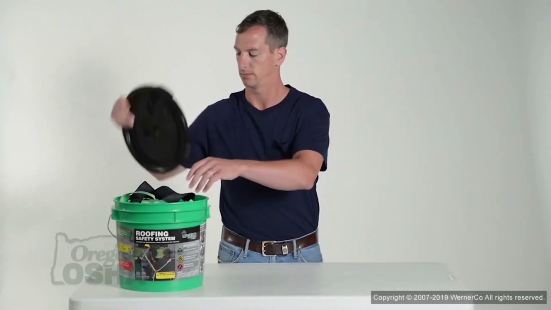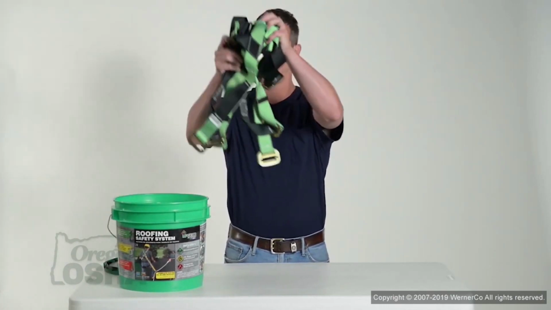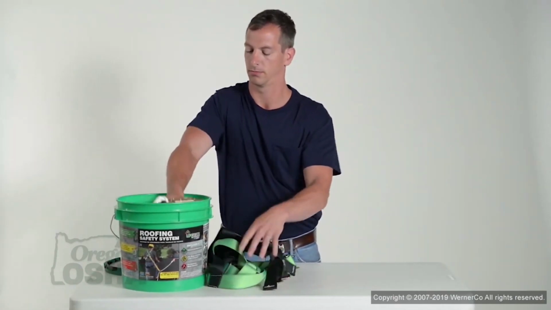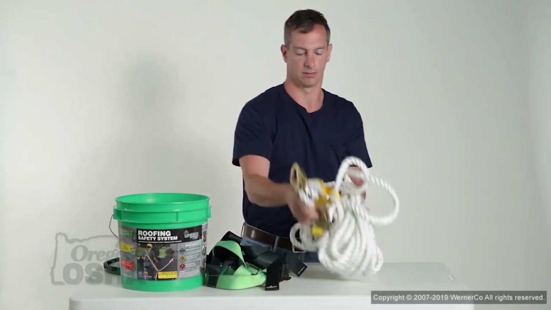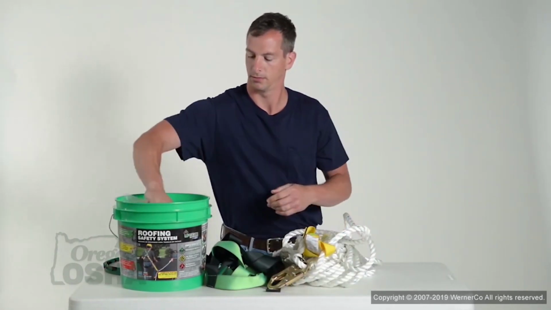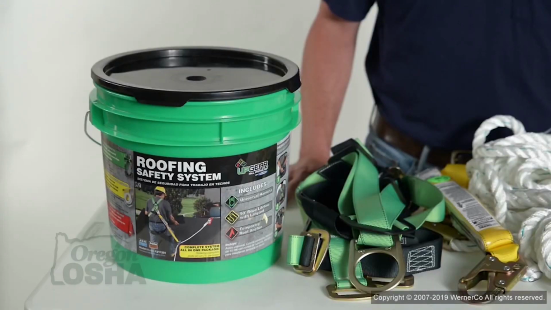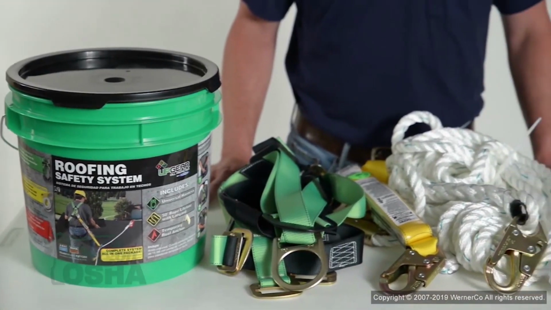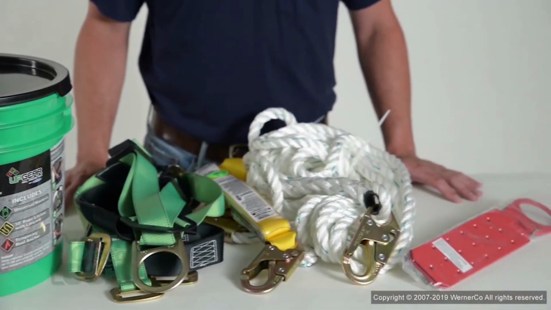We buy fall protection buckets every week because it's cheaper to buy the bucket than it is to buy the rope. And so we get a new harness every time, a new bracket every time. We'll take the rope out, give that to the employee, and we'll save the other stuff for another time.